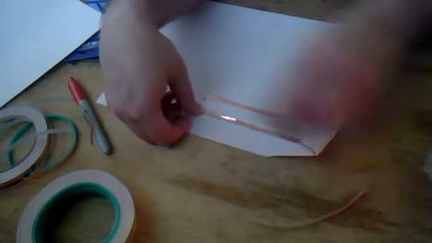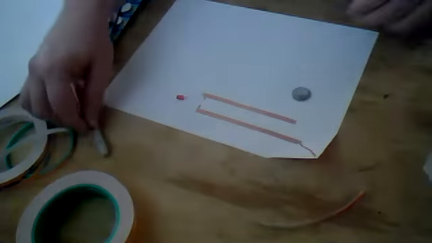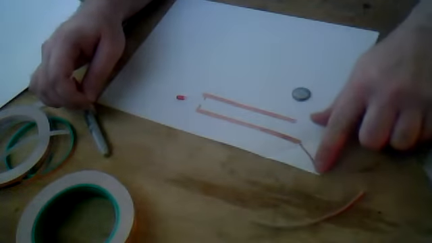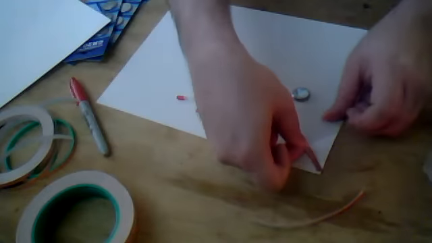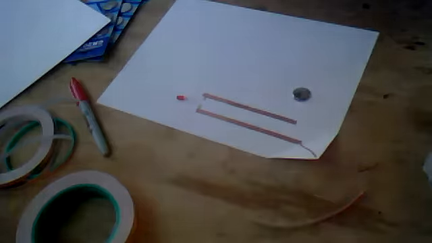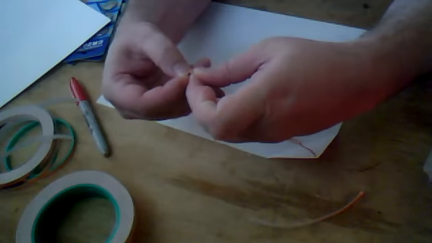Now, I still have a couple more segments of tape to do. Let's go ahead and get those done. So this one up here for my battery, I'm going to say that that's, there we go. That looks good. Let's go ahead and peel that tape segment.